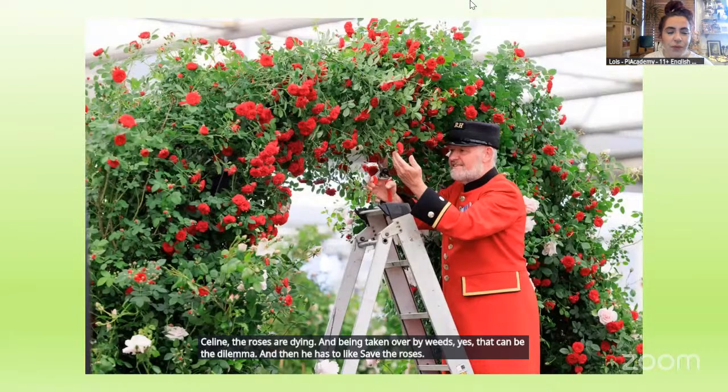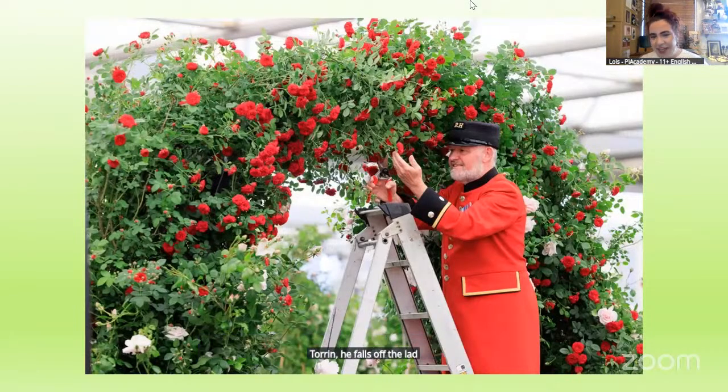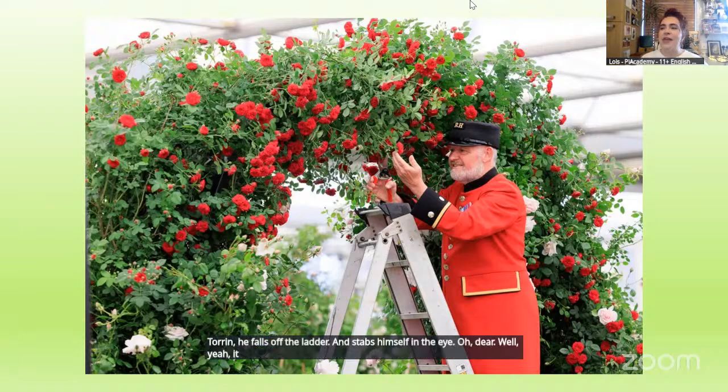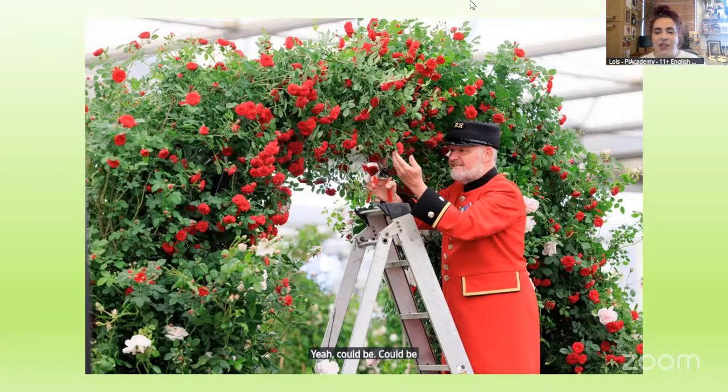Torrin, he falls off the ladder and stabs himself in the eye. Oh dear. Well, yeah, it could be that he's doing this precise, beautiful display, and then maybe there's an accident. Sasha, an actor is acting out Alice in Wonderland. They're painting all the roses red. Oh yes, I remember that. Yeah, could be that this is an Alice in Wonderland inspired story.